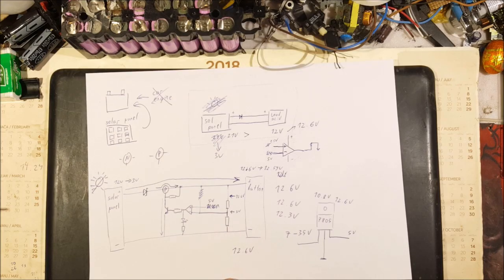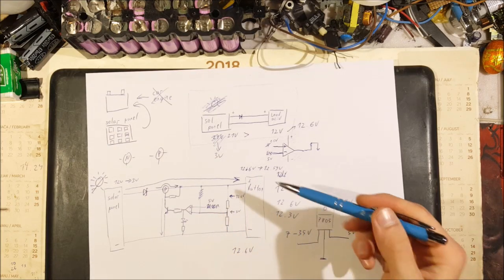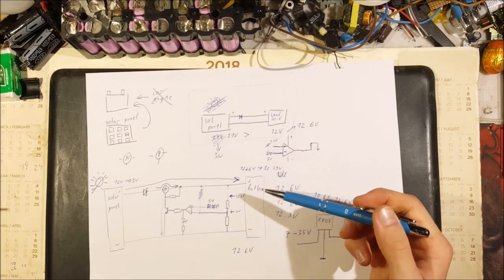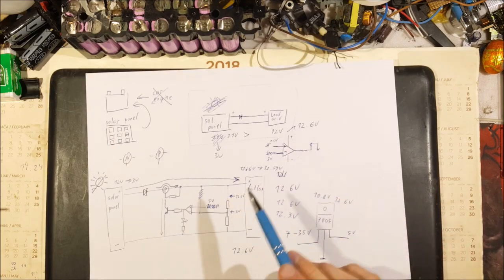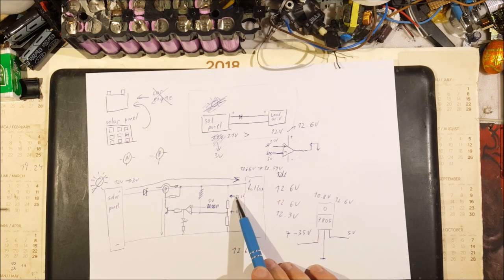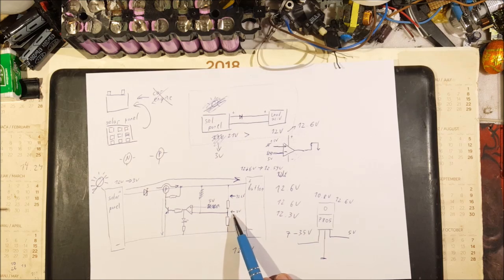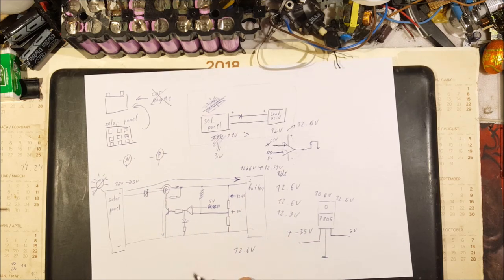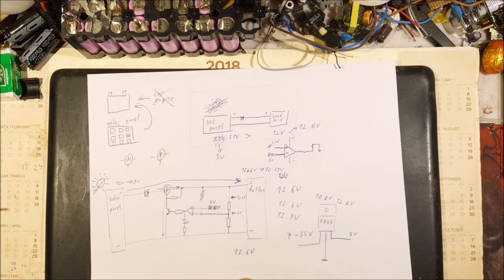It's really not much, but it is enough for this voltage right here to drop from 5 volts to just a little tiny bit under 5 volts.